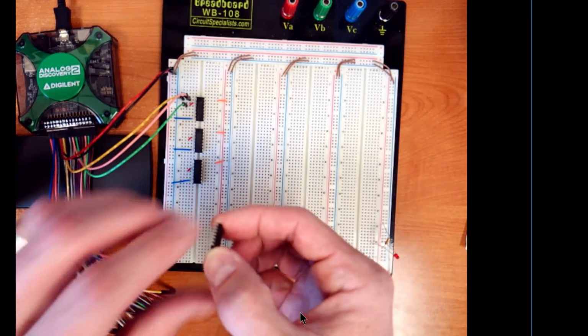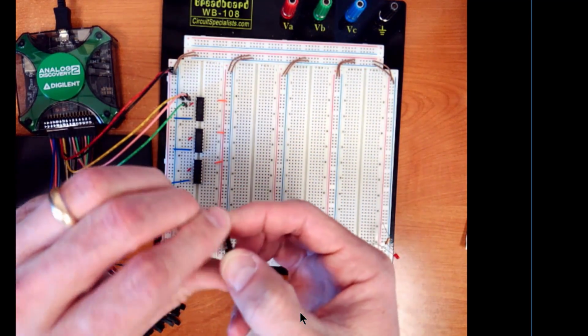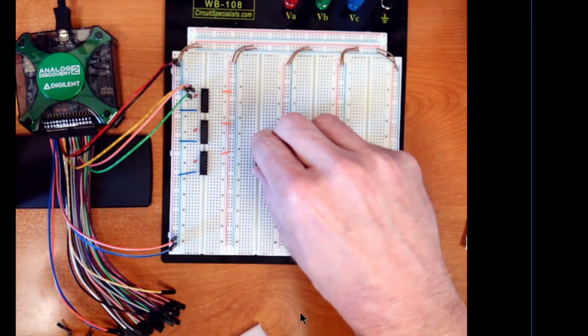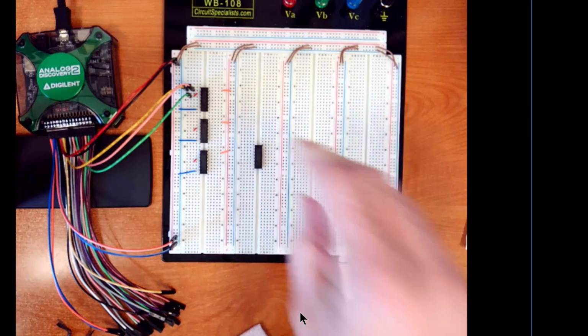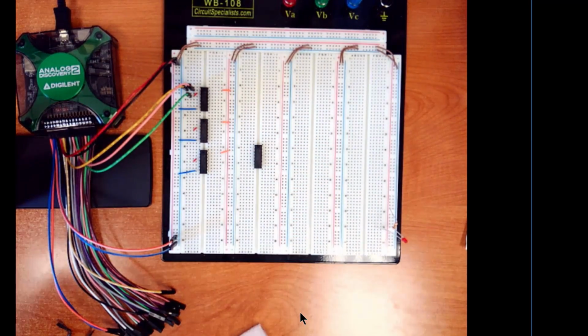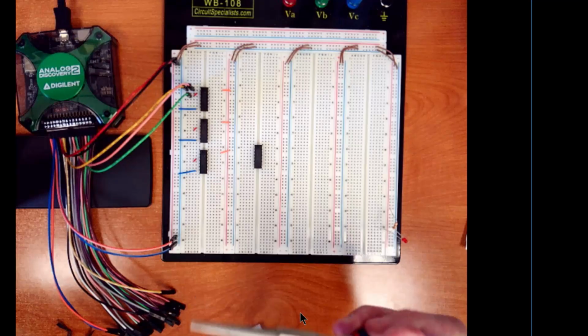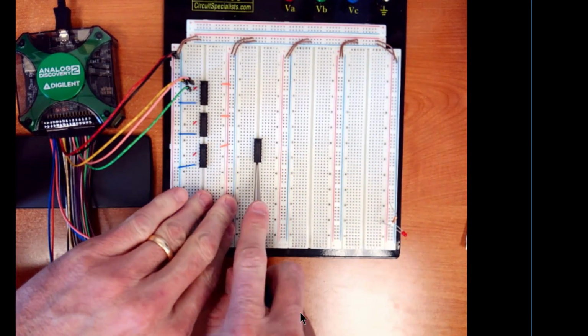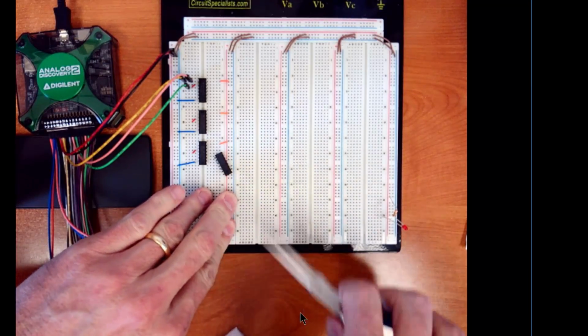And I still don't have my leads enough on there. Okay. And then I want to give you one more piece of advice to avoid. Okay, so there we go. When you go to take these out, do this. Either use a needle nose plier or a pen, and what you do is you slide in like this, and you can just pop them right out.